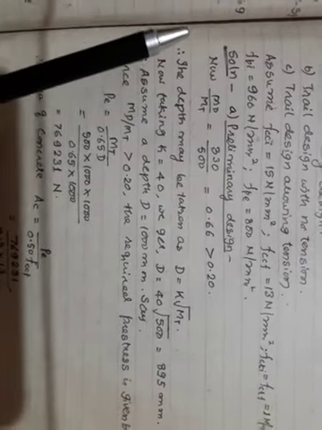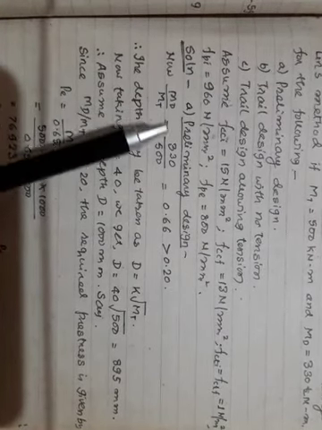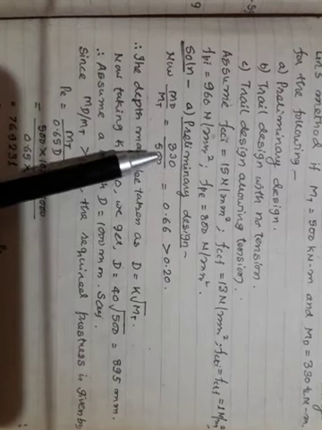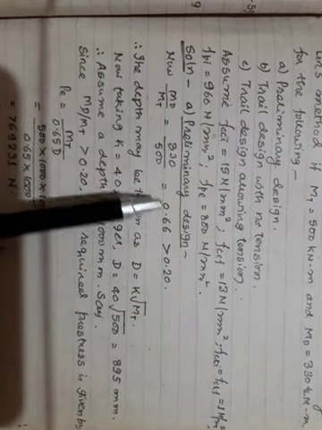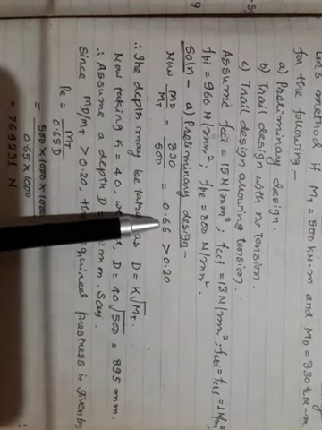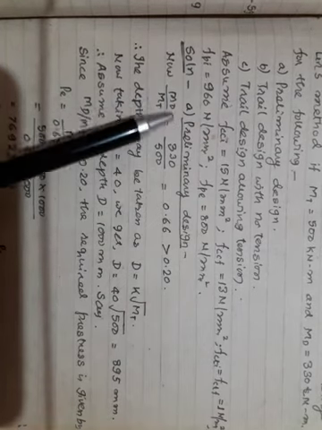So now as usual, we will first go with the preliminary design. Since I know MD and MT, I will take the ratio of MD by MT. If you take the ratio of MD by MT, it is 0.66. So it is greater than 0.2, so I say that it comes under the large MD by MT ratio.